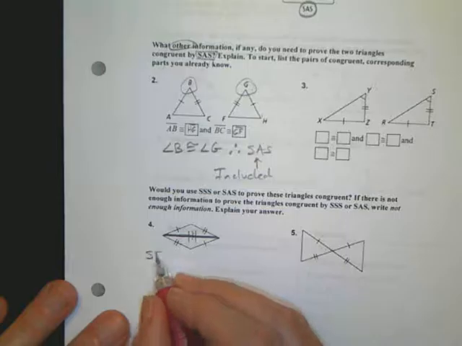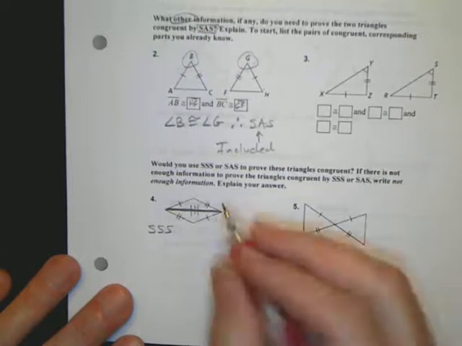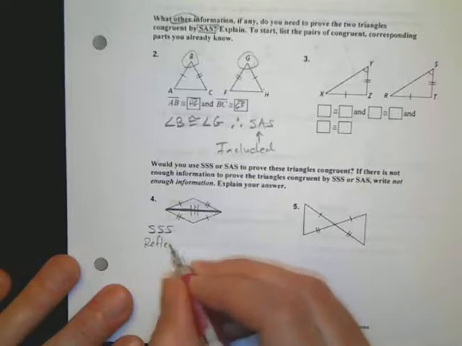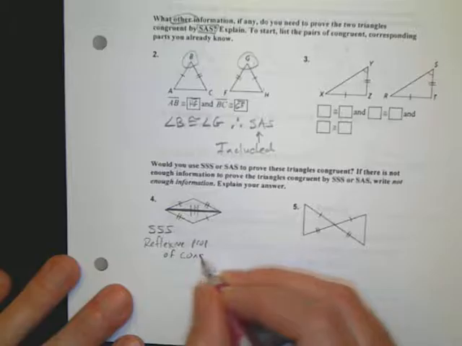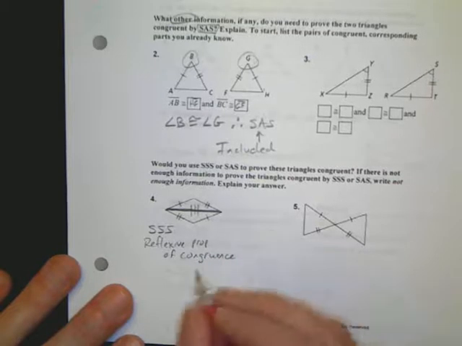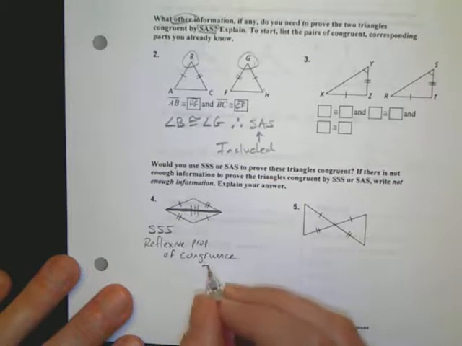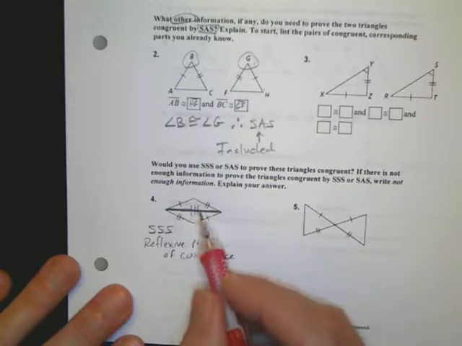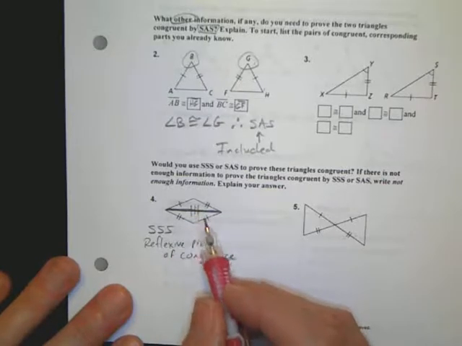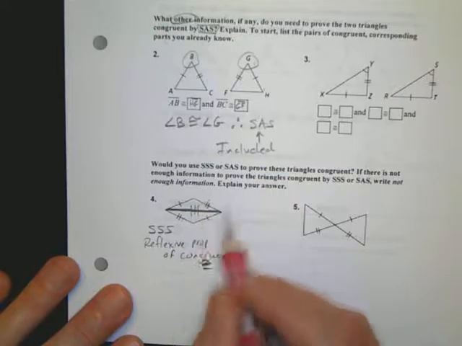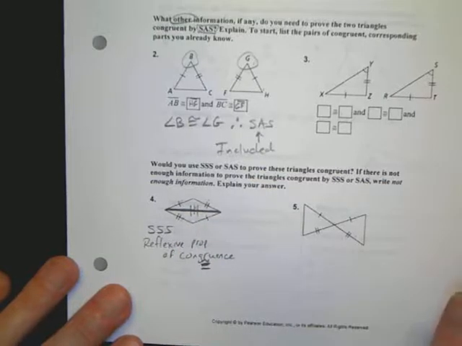I would end up using, in this case, the side-side-side theorem, and the reason is because of the reflexive property of congruence. And I can write that as this if I wanted to as well. Okay. So I use a reflexive property. They're sharing the same line. It's going to be the same length, so we're good to go. So I have a 1, 2, 3, 1, 2, 3. Yes, side, side, side would help me prove those are congruent.